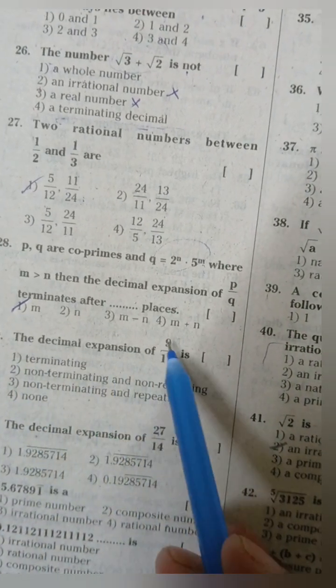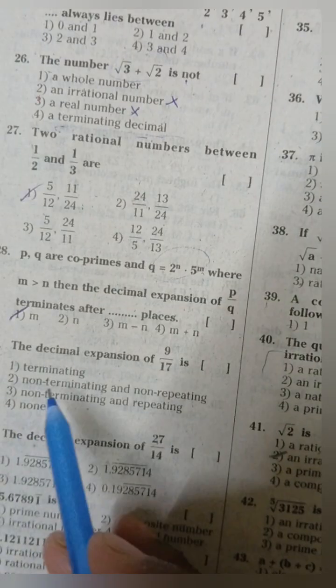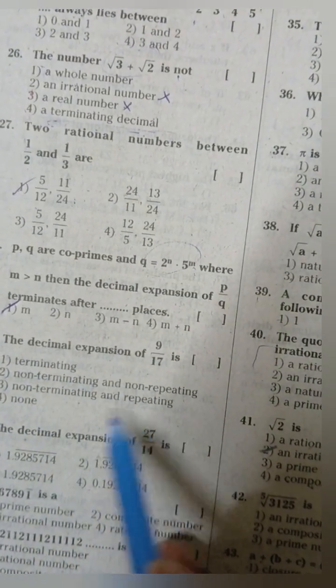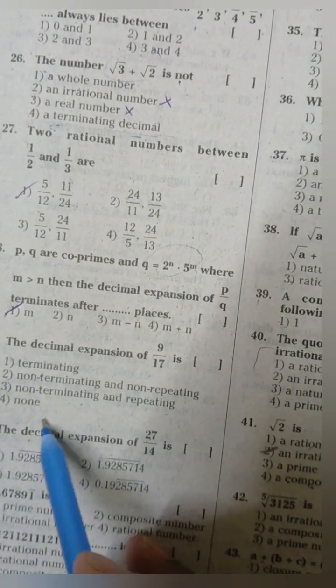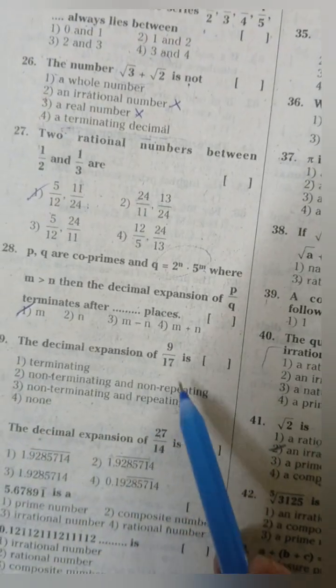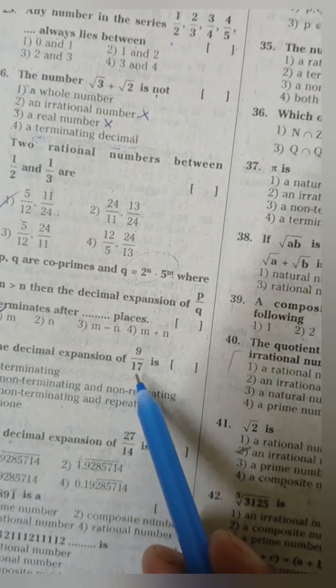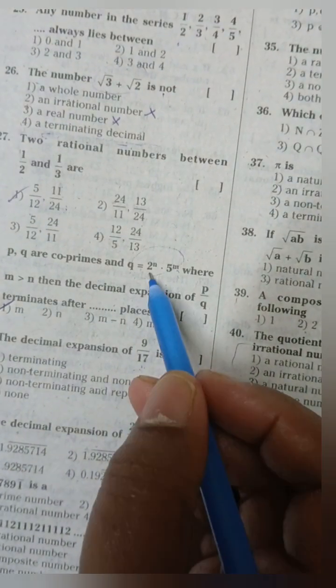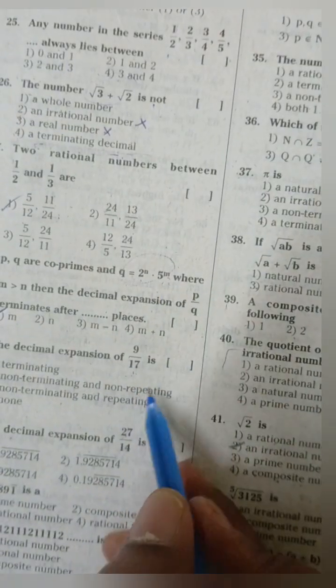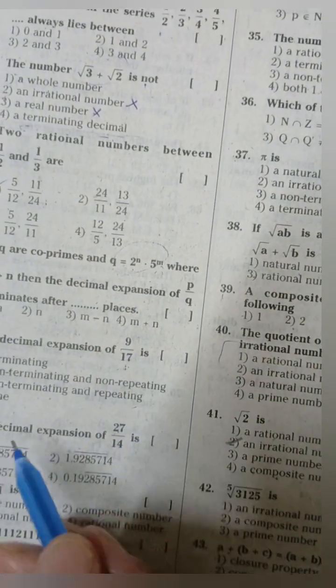Now the decimal expansion of 9 by 17 is terminating, non-terminating and non-repeating, non-terminating and repeating, or none. Which of them is correct? We have to observe 17. 17 is prime. Moreover, this is in simplest form. We have to consider the denominator. If it is in the form of 2 power n into 5 power m, it is terminating. But 17 cannot be written in the form of 2 power n into 5 power m. So it is non-terminating, repeating.